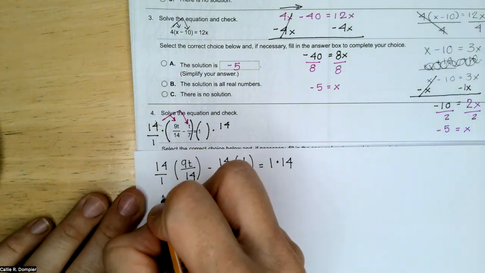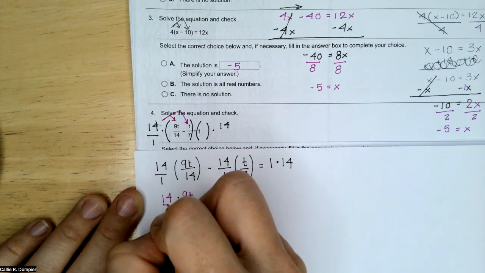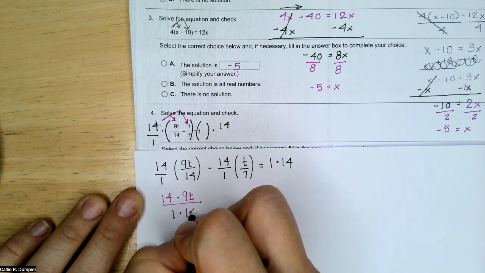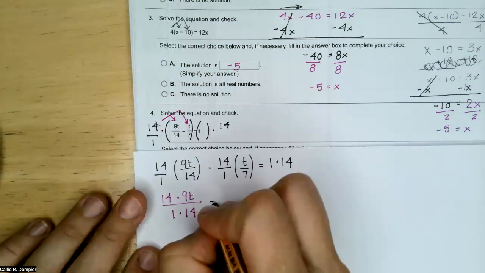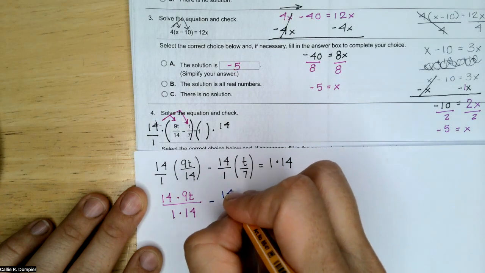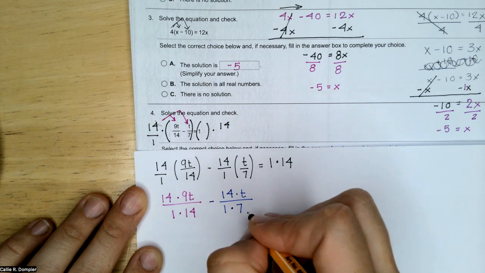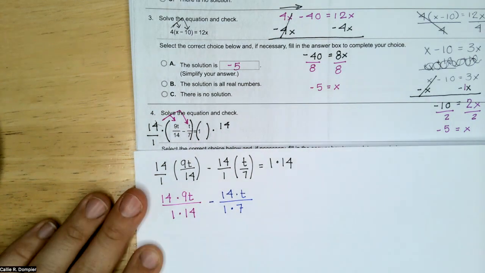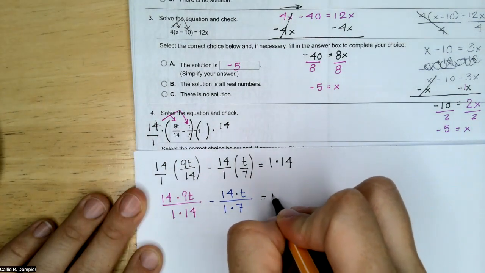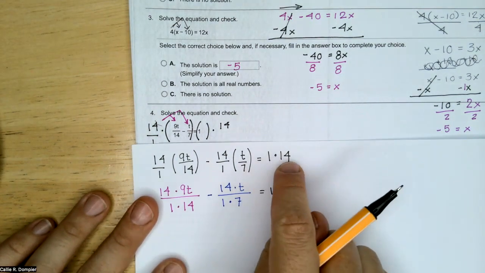So that means we have 14 times 9t over 1 times 14, right? And then you have a minus 14 times t over 1 times 7 equals 14, right? Because anything times 1 is itself.